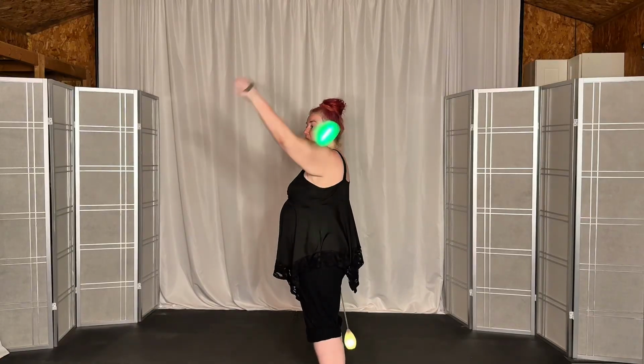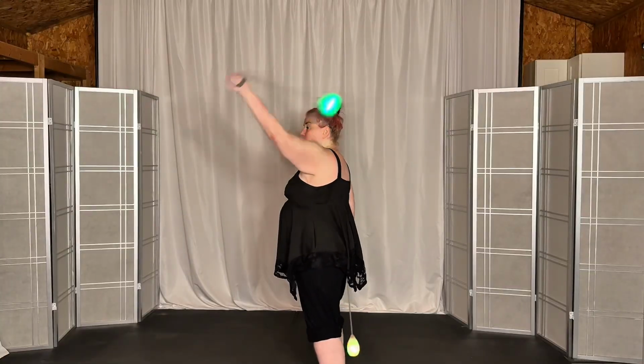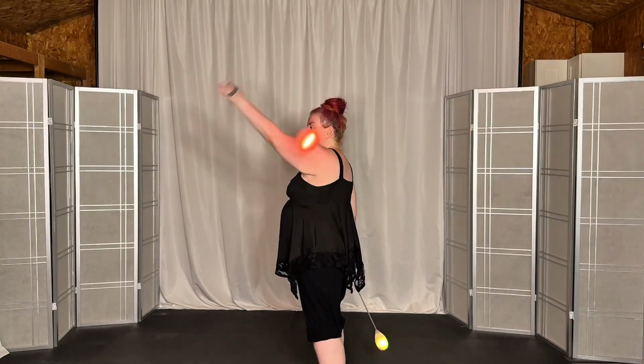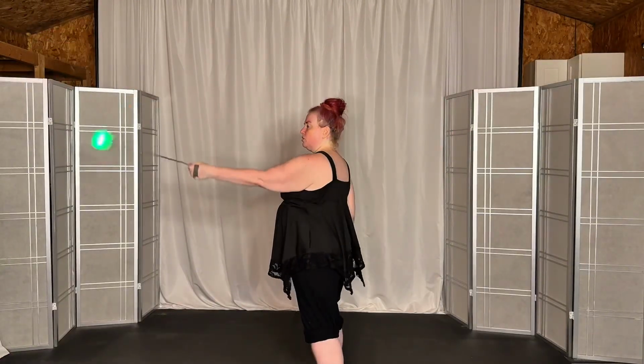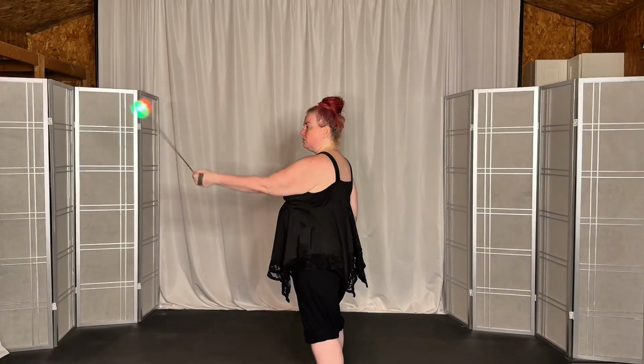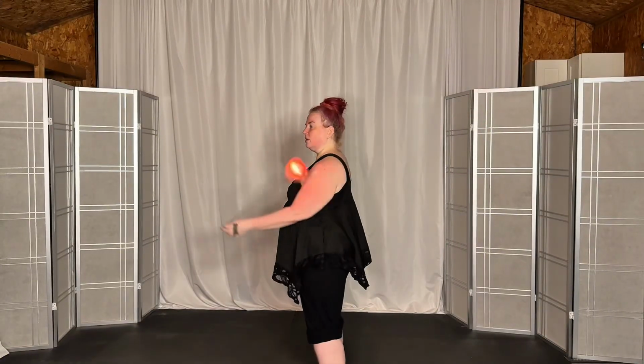Now, I'm going to count at the bottom of the turn so I can count rotations. So it's 1, 2, 3. 1, 2, 3. And you'll note I'm not saying anything at the top position there. 1, 2, 3. 1, 2, 3.